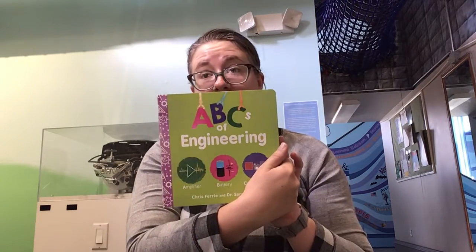I've got our hand sanitizer right behind me, and I'm gonna read the ABCs of Engineering. So mom and dad, grandma and grandpa, maybe help yourself to a cup of coffee or a cup of tea, glass of water, a little walk around the house. And kiddos, let's learn about engineering.